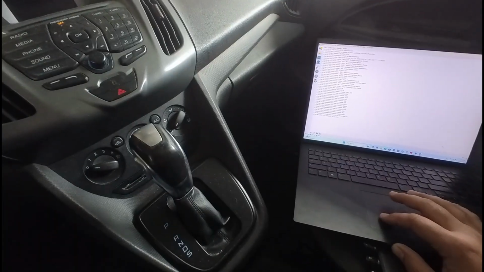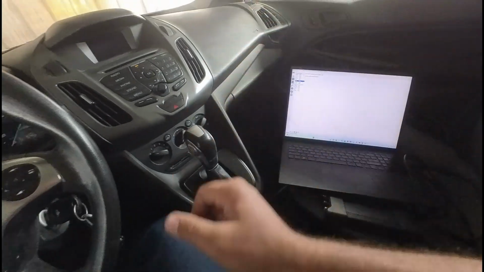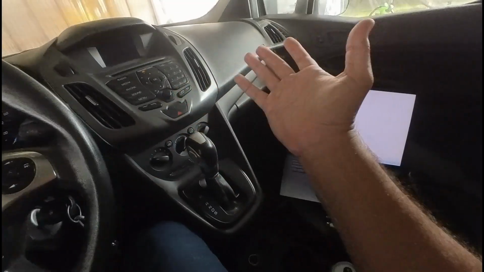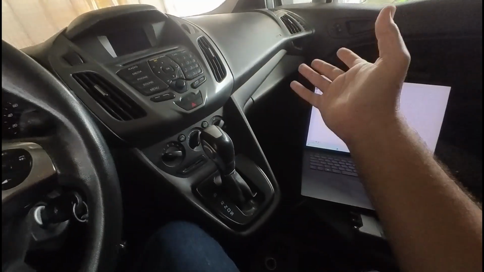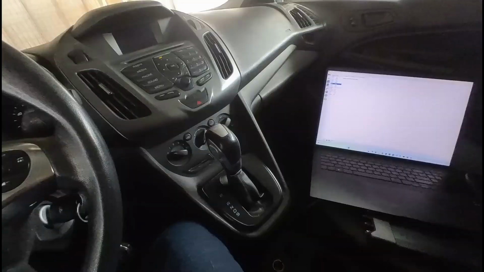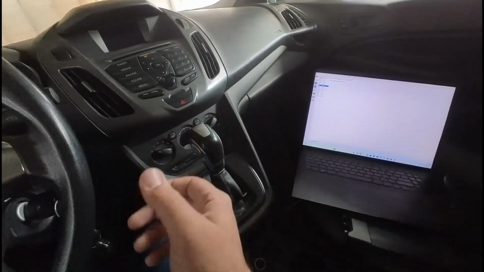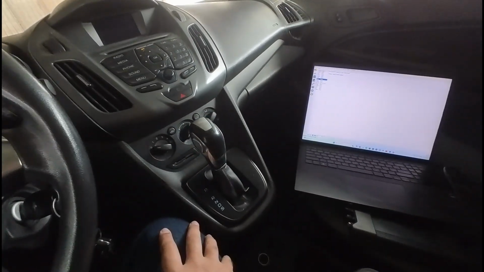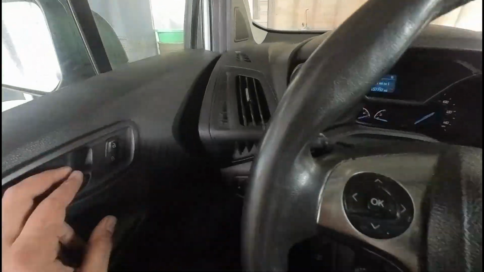We got it, and I bought 2 modules thinking, because if you read the service data, it tells you to try to load the stuff, and if it doesn't, just put a module in it. So what I do is, let me show you guys.